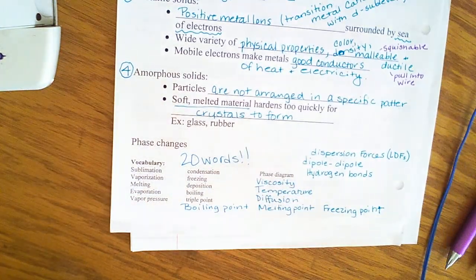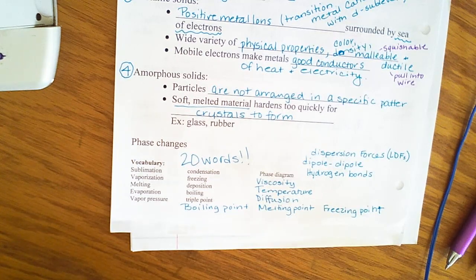20 words, okay? And then that's on Thursday. And then on Thursday, we're going to do the vocab quiz, and then we're going to do phase changes. And then all we have left to do is graphs, and we have a lab for this unit.